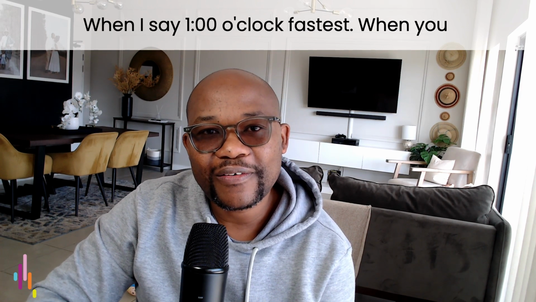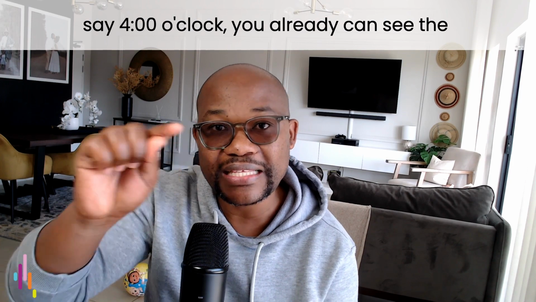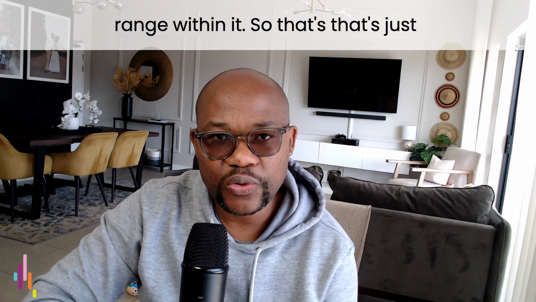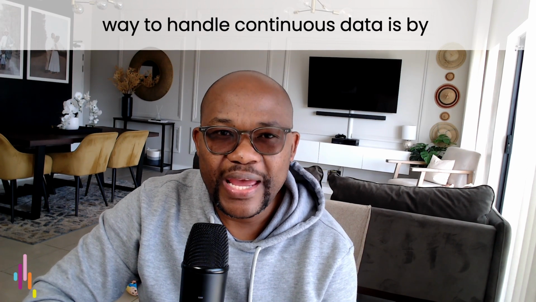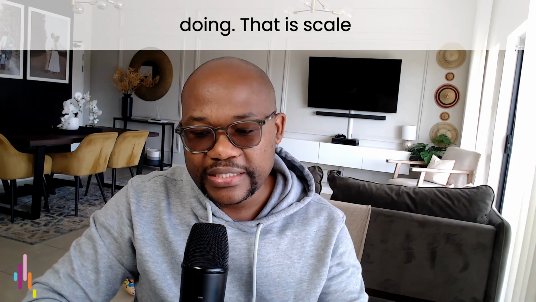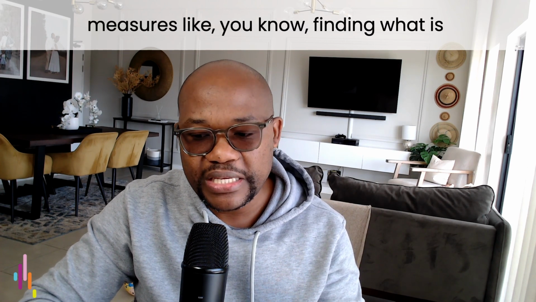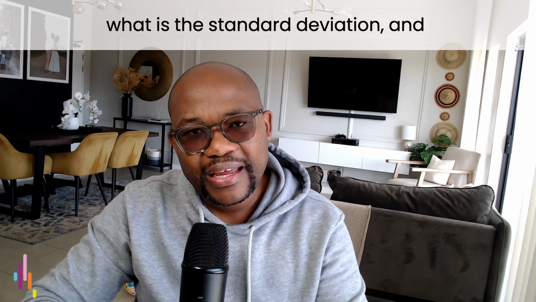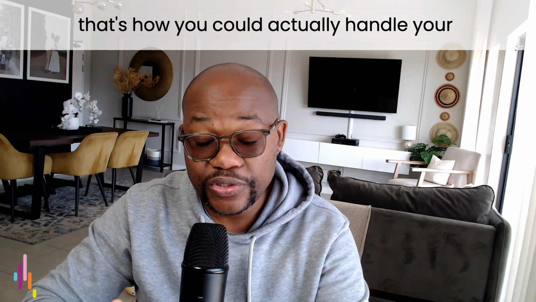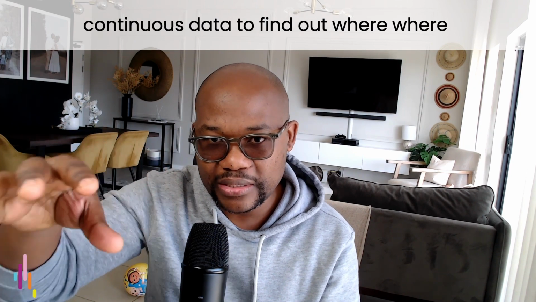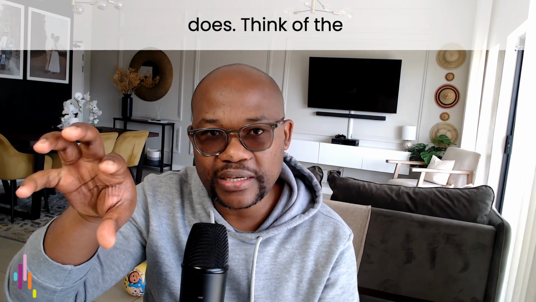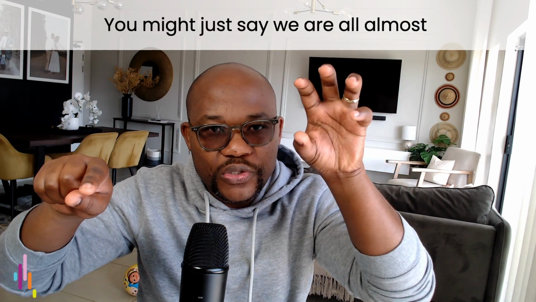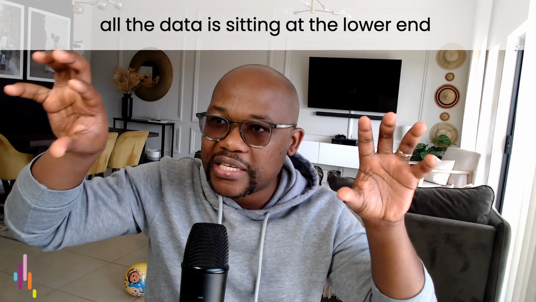When I say 1 o'clock versus when you say 4 o'clock, you already can see the difference because there's already a range within it. So that's just the continuous side of things. And the best way to handle continuous data is by doing statistical measures, like finding the mean, the median, and the standard deviation, and that's how you could actually find out where the chunk of the data is sitting. Out of the number line, you might say almost all the data is sitting at the lower end, or all the data is sitting at the higher range.